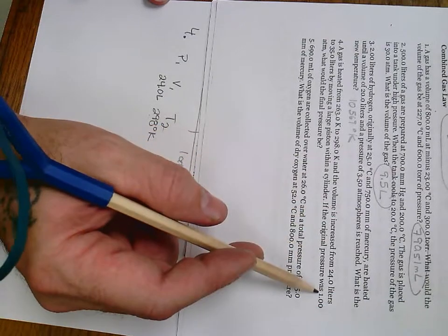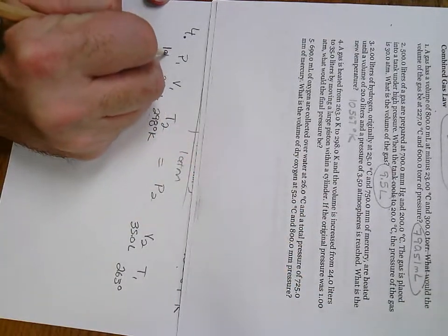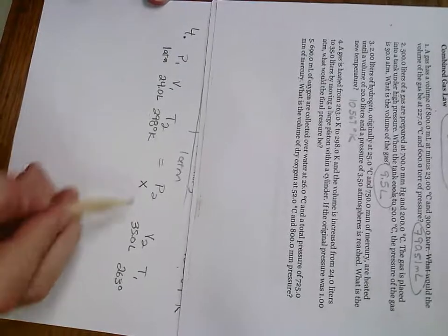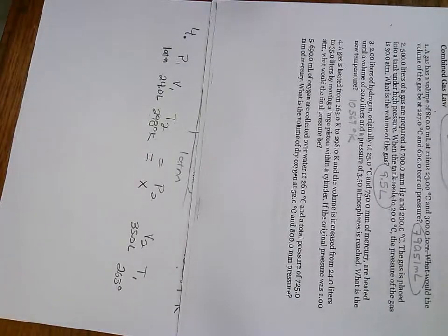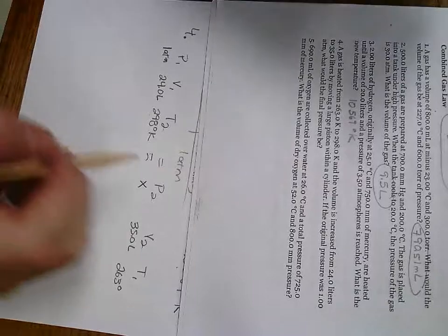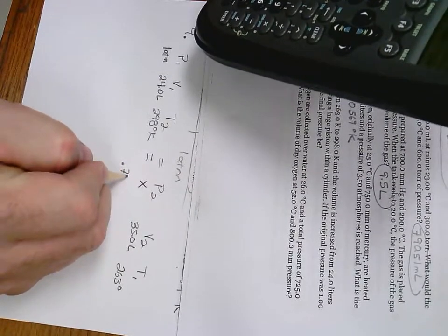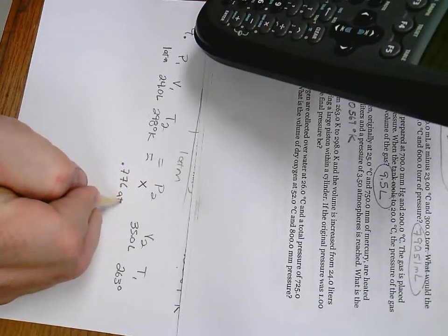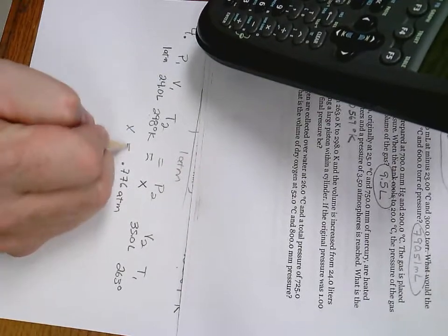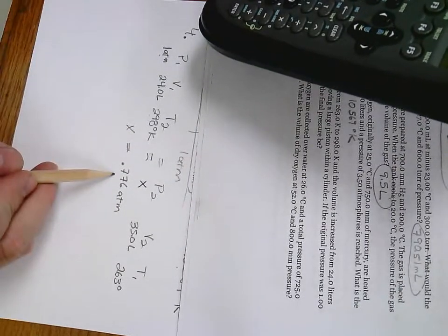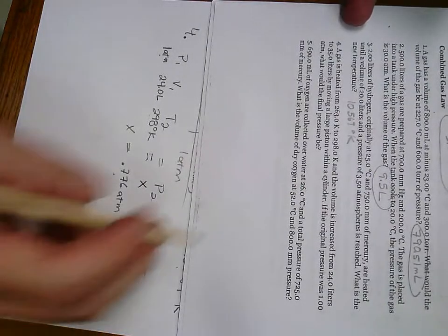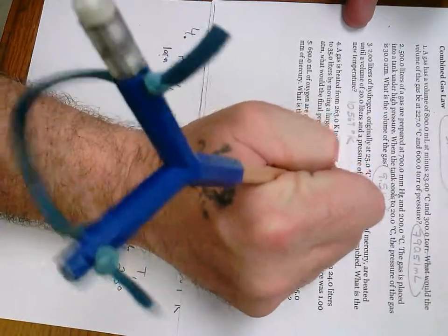If the original pressure was 1 atmosphere, all right, looks like we're solving for a pressure. 1 times 24 times 298, enter, divided by 35, divided by 263, enter. It looks like I have 0.776 atmospheres. I like this better than the last one, so 0.776 atmospheres.